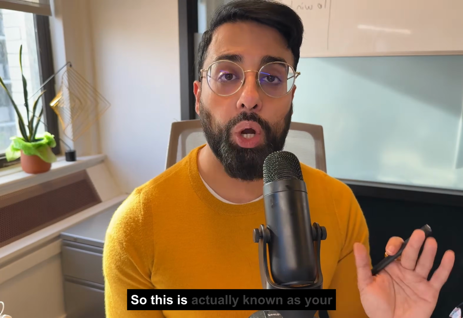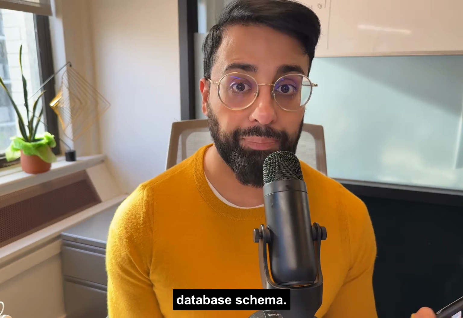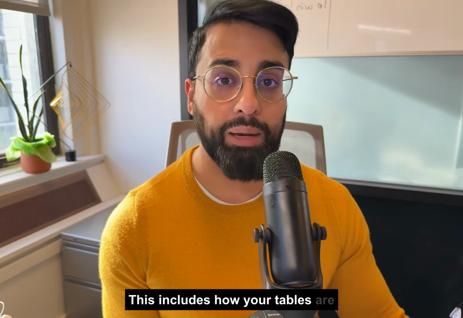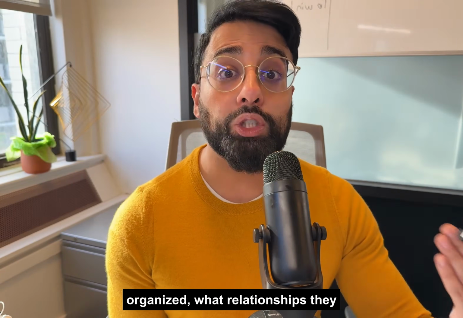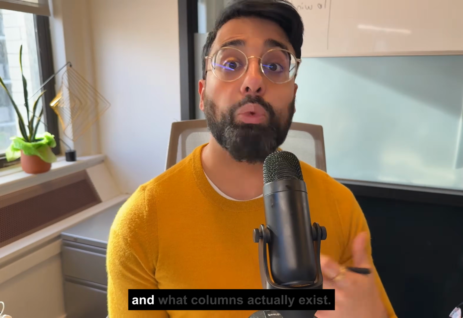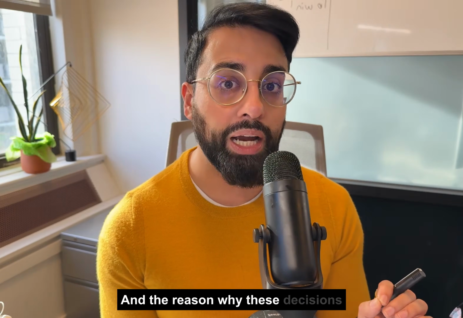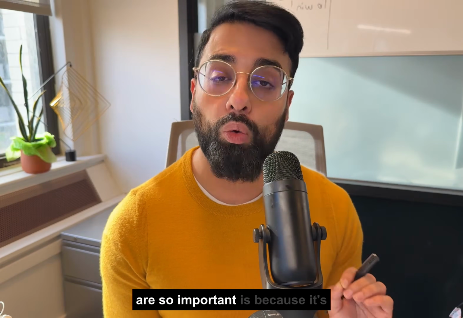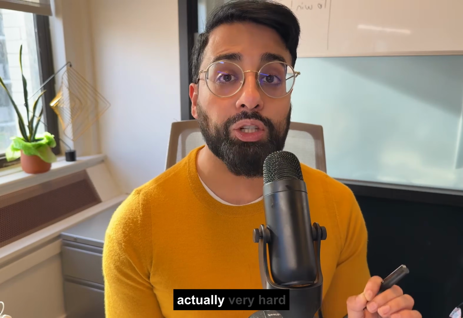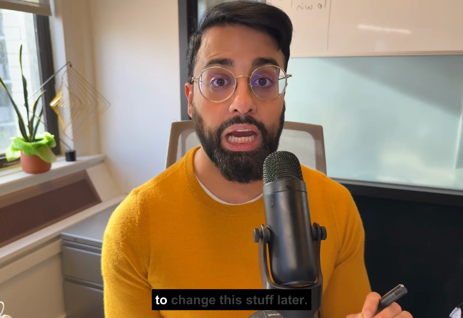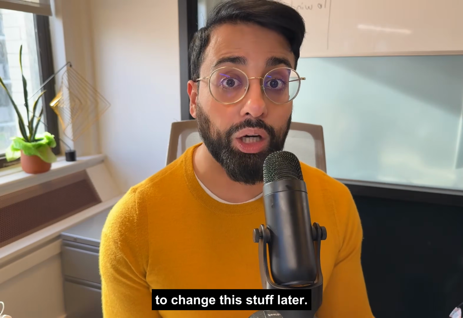This is known as your database schema. This includes how your tables are organized, what relationships they have with each other, and what columns actually exist. And the reason why these decisions are so important is because it's very hard to change this stuff later.